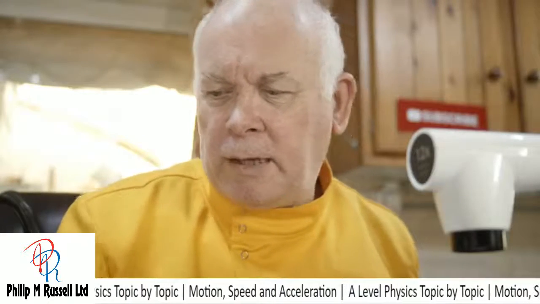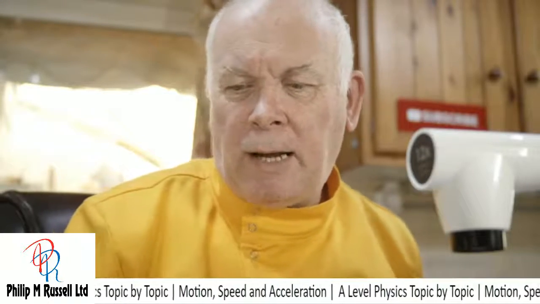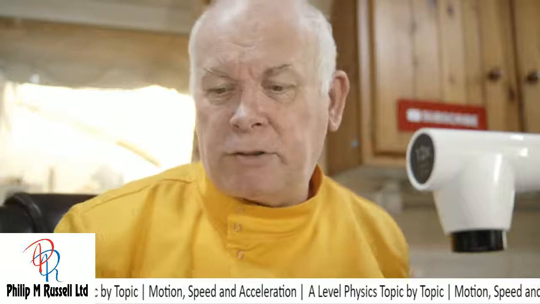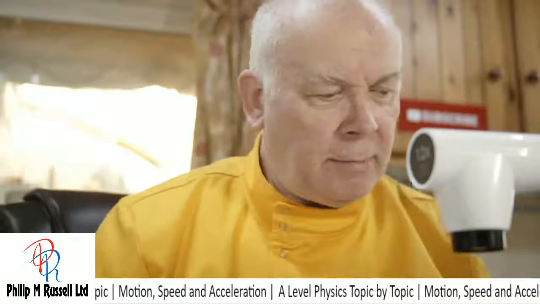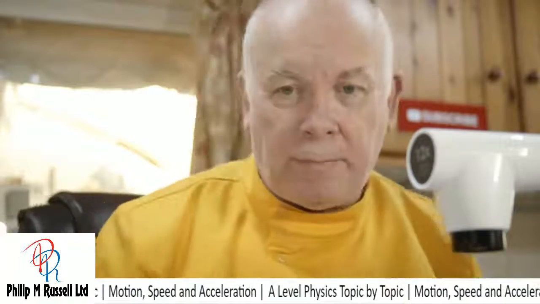So we're looking at acceleration and playing around with this about motion in a straight line at a constant acceleration. If we start playing around with some of these, and especially if you do maths and you do some differentiation and integration, you can have a look at how some of these work.